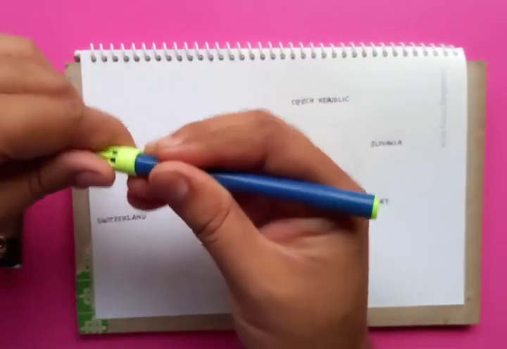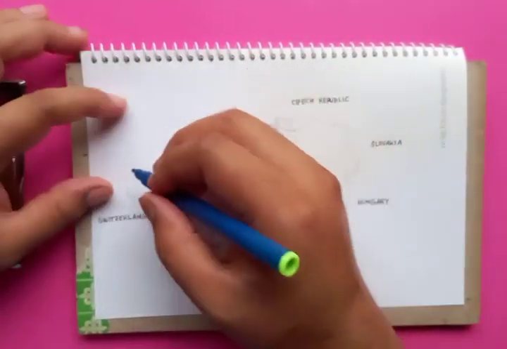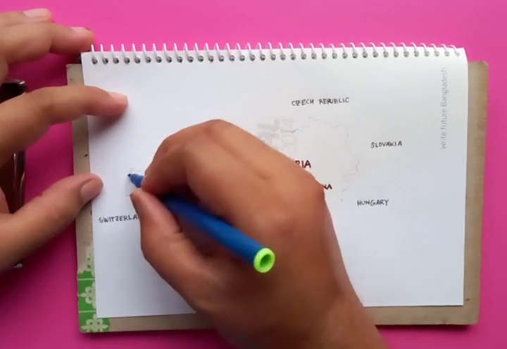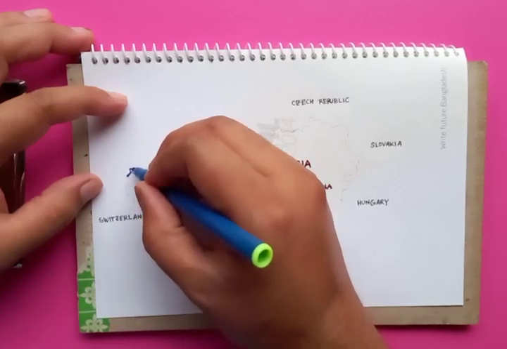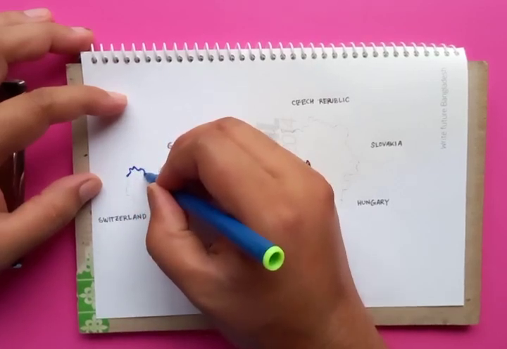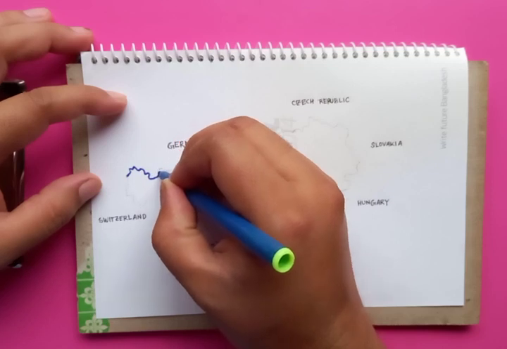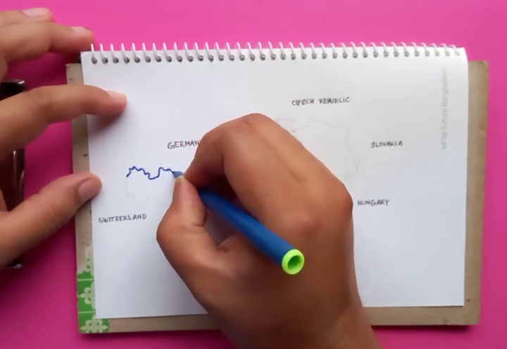Hi, hello. Today we're going to draw the map of Austria. It's the country Austria. So let's take the sign pen and just draw the borders of the country.